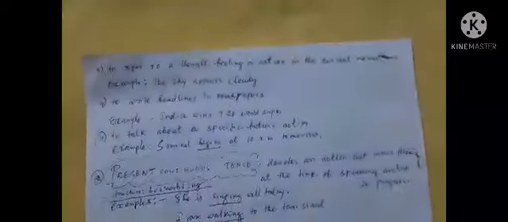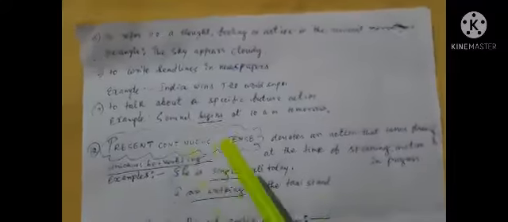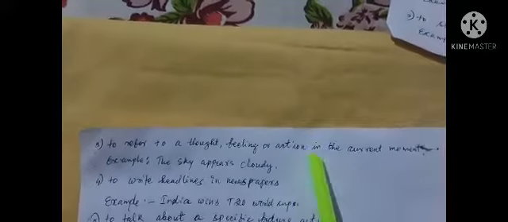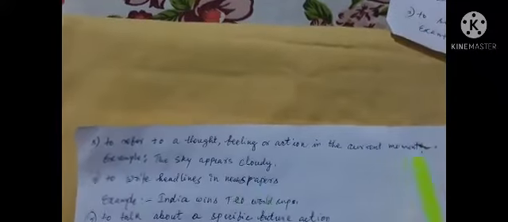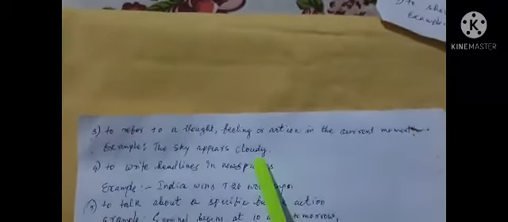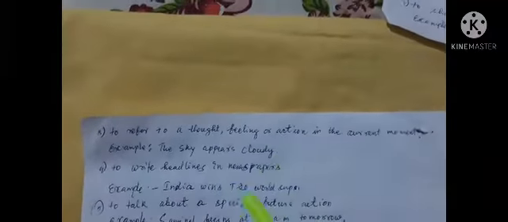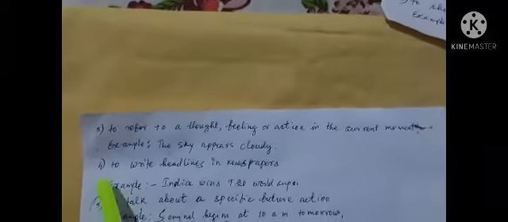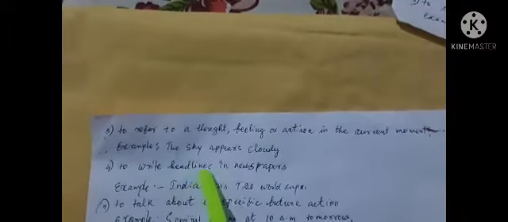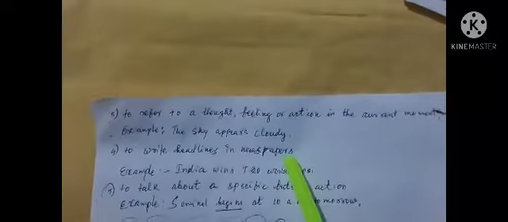Thirdly, we use simple present tense to refer to a thought, feeling, or action in the current moment. For example, the sky appears cloudy. Fourthly, we use simple present tense to write headlines in newspapers.